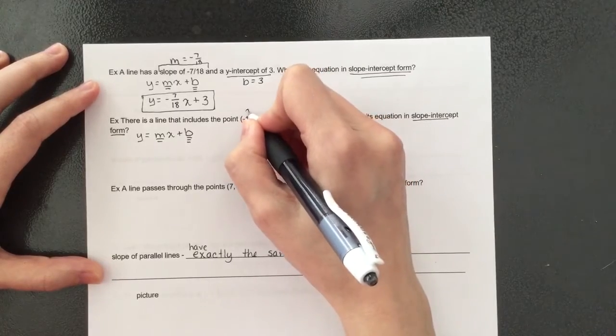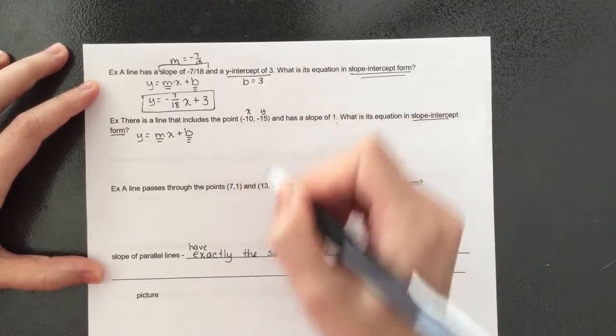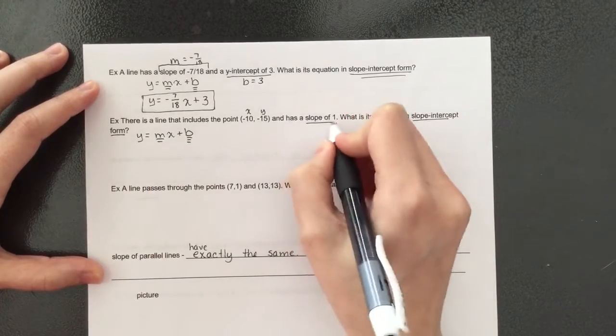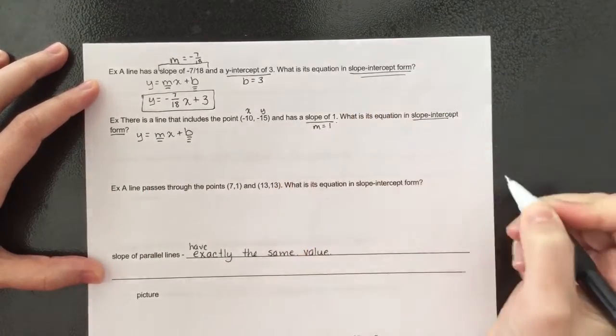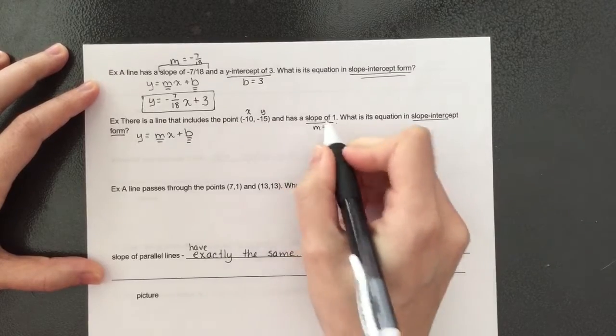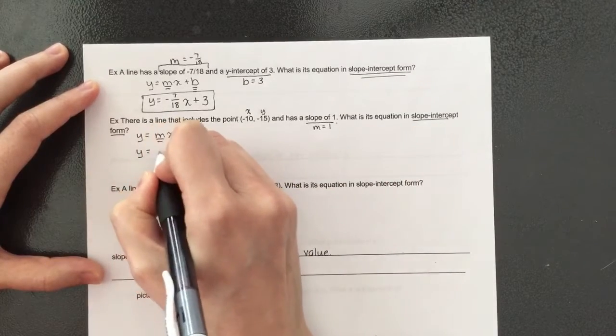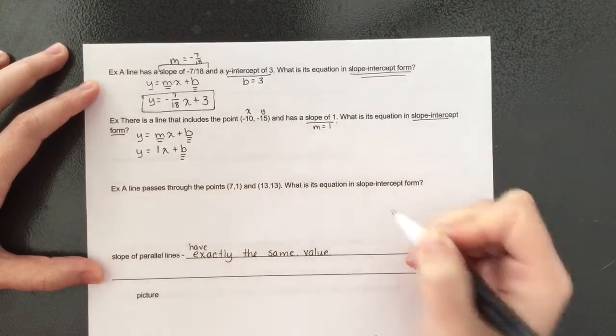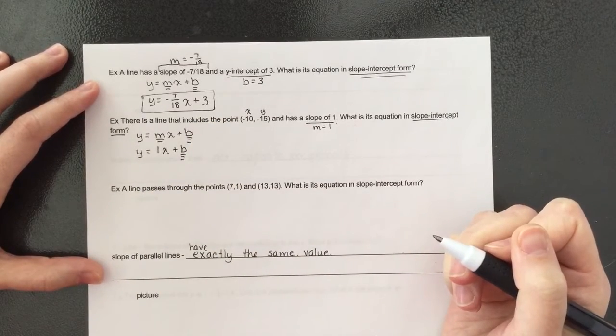Well, I know points are made up of x's and y's. Well, that doesn't go in for m or b. They also tell me we have a slope of 1. So let's plug in the slope of 1. y is equal to 1x plus b. Still need that value for b.